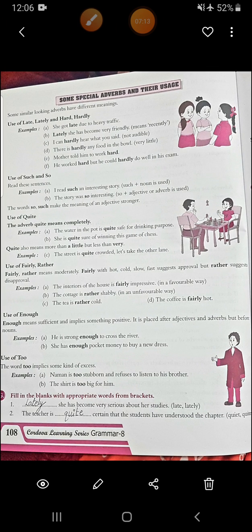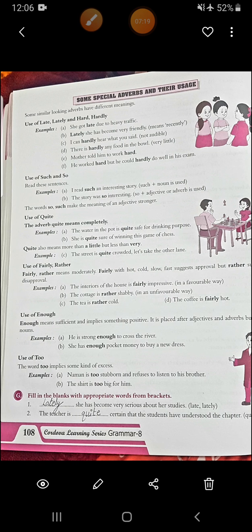Now some special adverbs and their usage. Now we are going to see some special adverbs and where they are used. See the first one, use of late, lately, and hard, hardly. She got late due to traffic, means she couldn't reach on time due to heavy traffic.